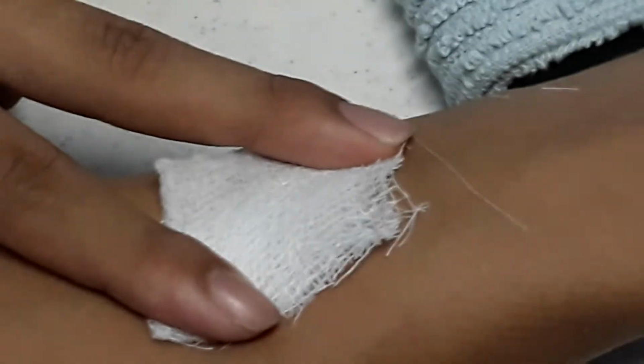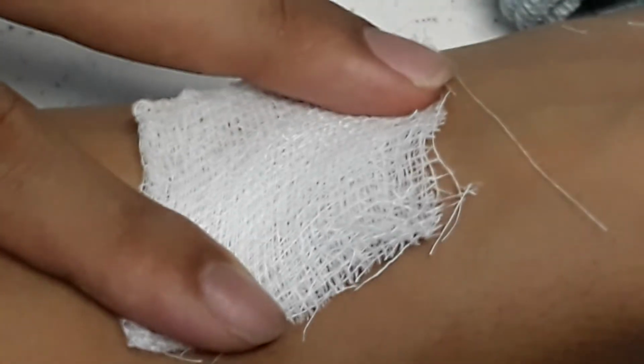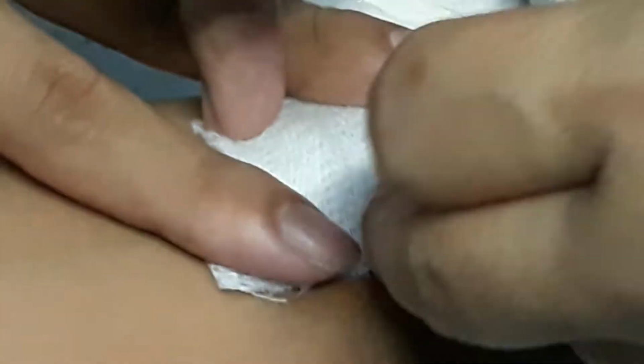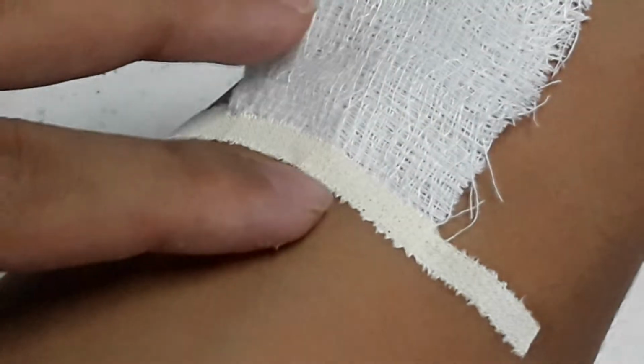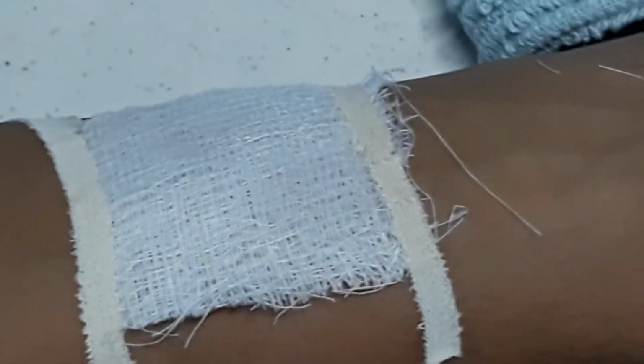The application of your plaster or your bandage has reasons. One of which is to stop bleeding, second is to apply pressure, and the third is for aesthetic reasons, so that the patient's self-esteem would not be lowered with the presence of the wound, especially if the wound is on an area exposed to people, just like the arm or, the worst, your face. So this is now your open type of dressing.